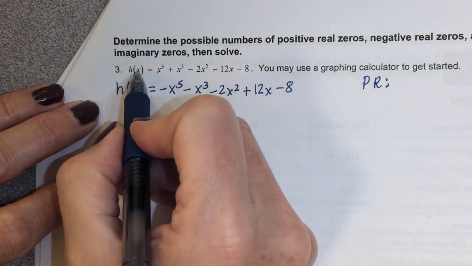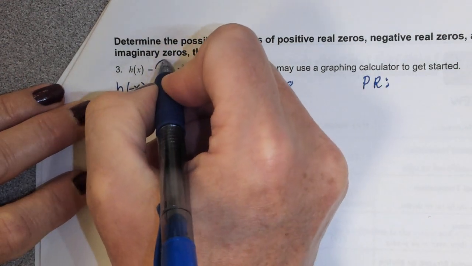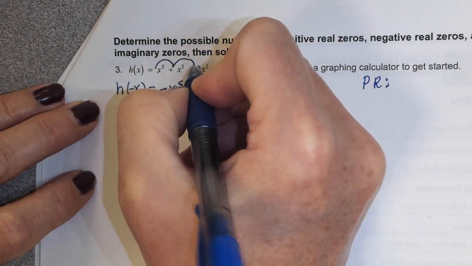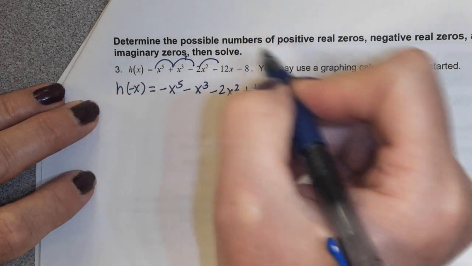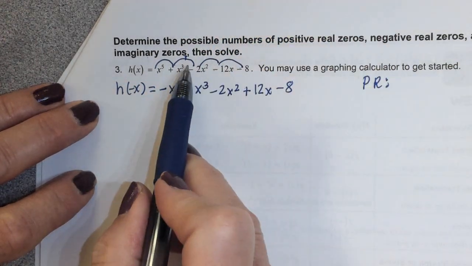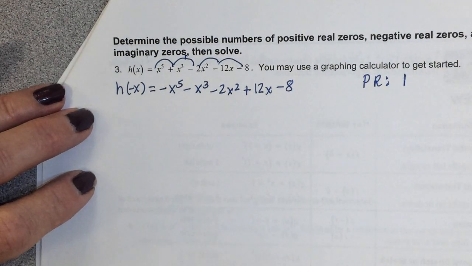All right, so let's look at sign changes on the positive reals. So I go back to my positive h of x. Let's see, positive to positive, nope. Positive to negative, there's one. Negative to negative, nope. Negative to negative, nope. So I only had one. So I have to have one positive real.